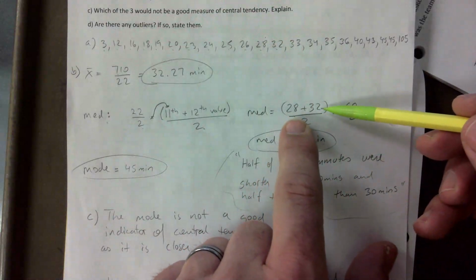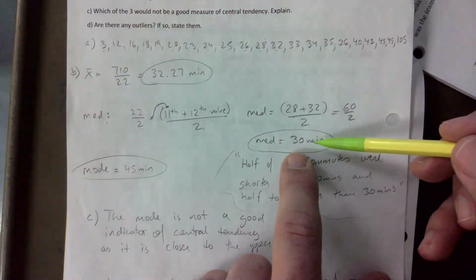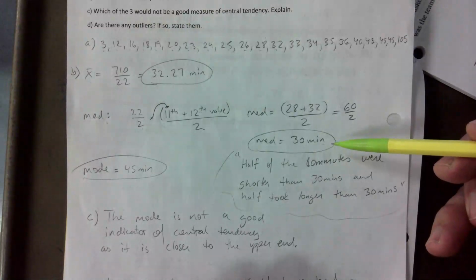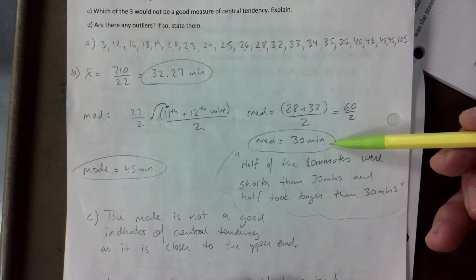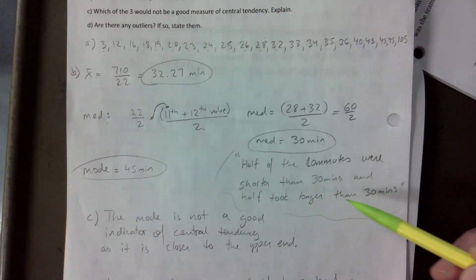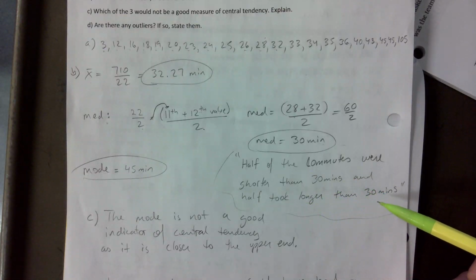Anyways, if you add this up, you get 60. If you divide it by 2, you get 30 minutes. So that's your median. Median commute time. Median time to drive to work. Which means that half of the commutes were shorter than 30 minutes and half of them are longer than 30 minutes. That's what the 30 tells you.